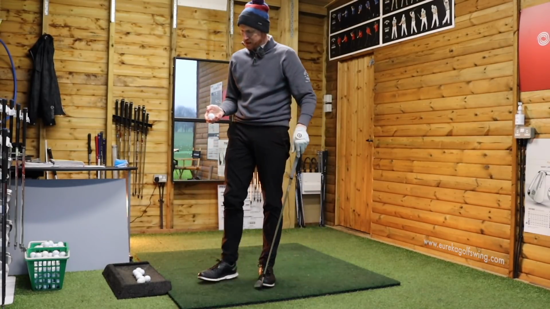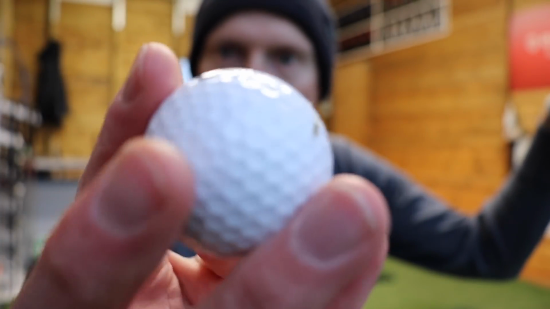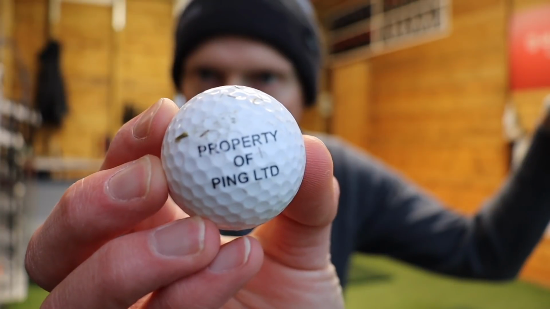What is that? Night golf ball. It says property of Ping Limited. It's a funny old world.